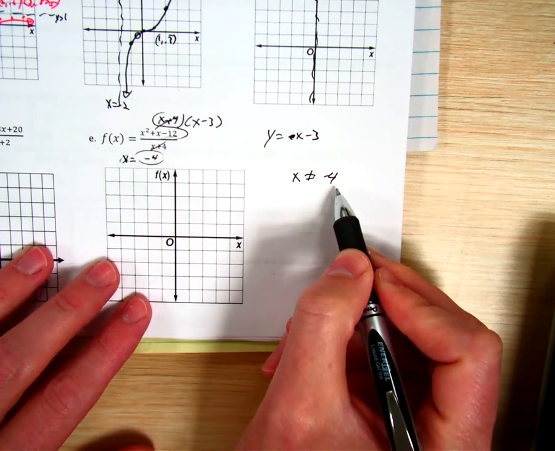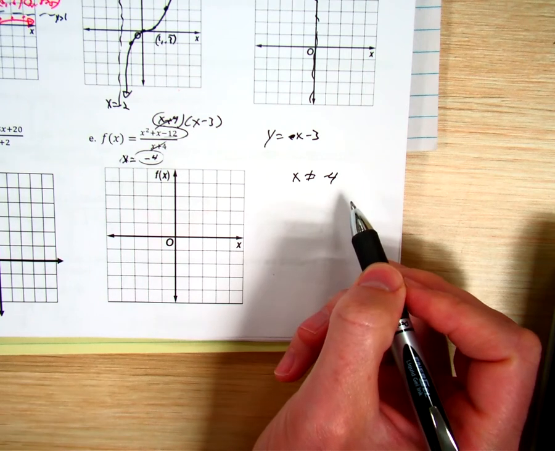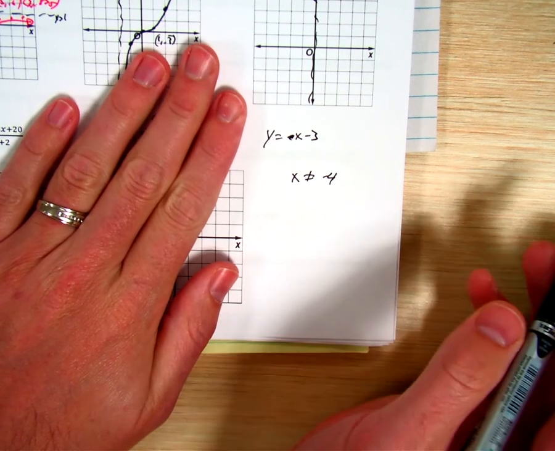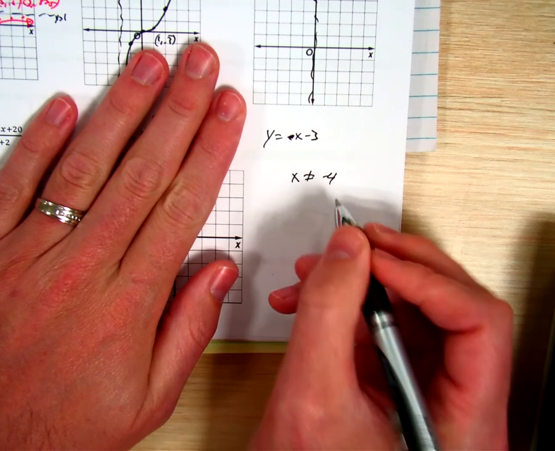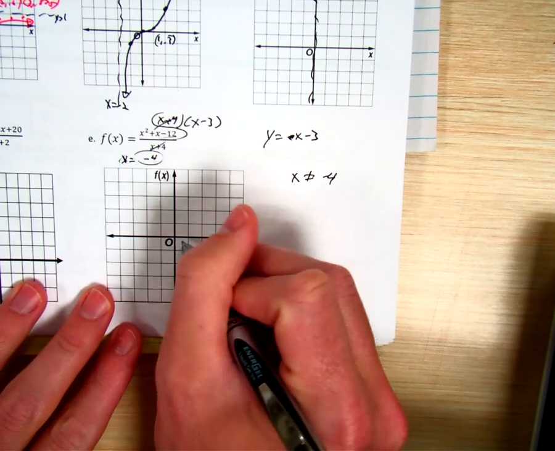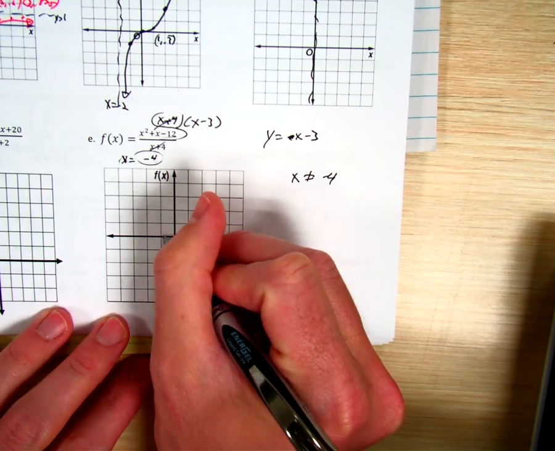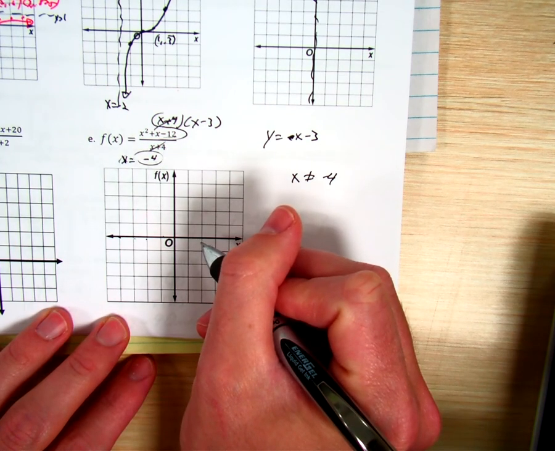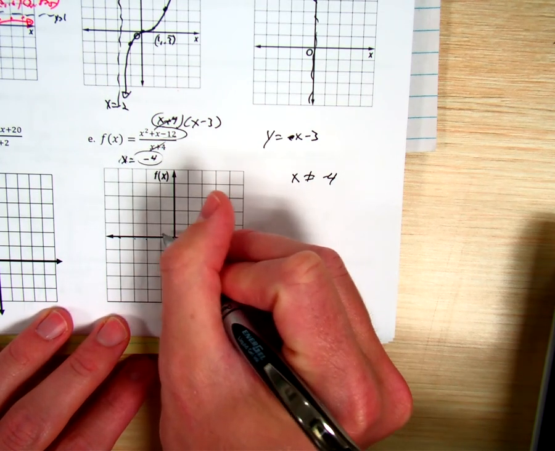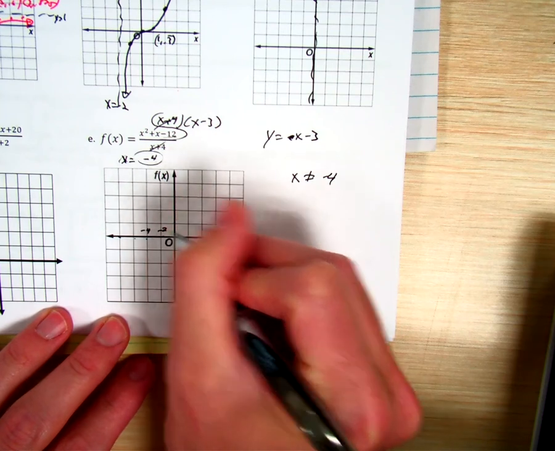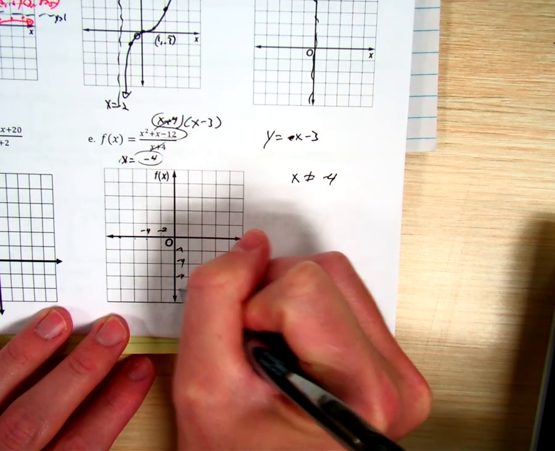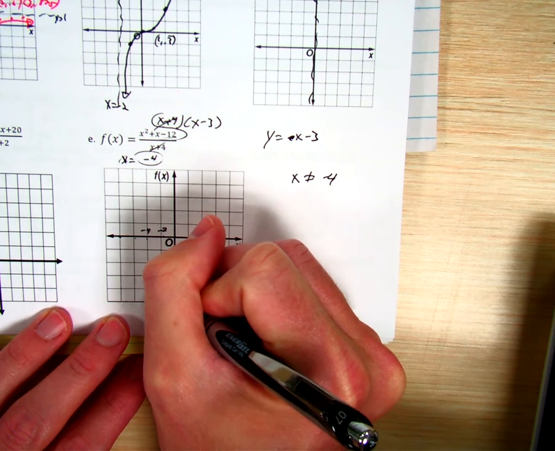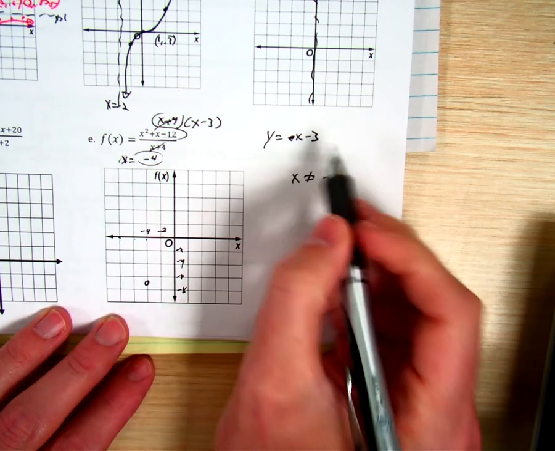Well, what would the point be? You're like, where does the hole go? What would the point be? If I did put -4 into the new equation, -4 minus 3 would be -7. So my hole is going to be at -4, -7. Should I go by 2's? Let's go by 2's. -2, -4, -6, -8. So at -4, -7 hole. All right. Otherwise, we're graphing like normal.